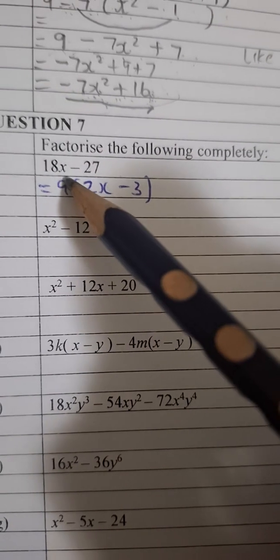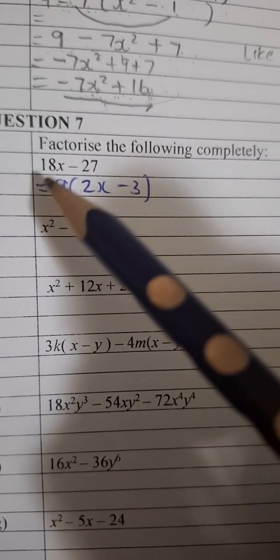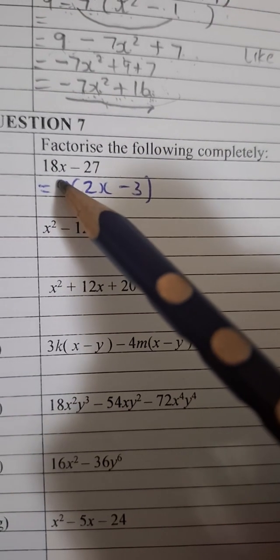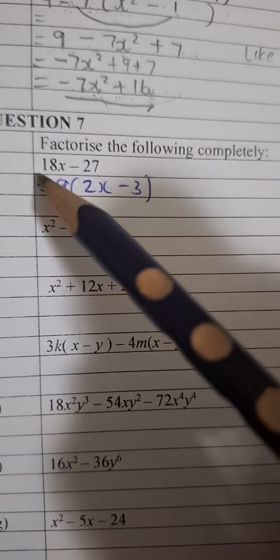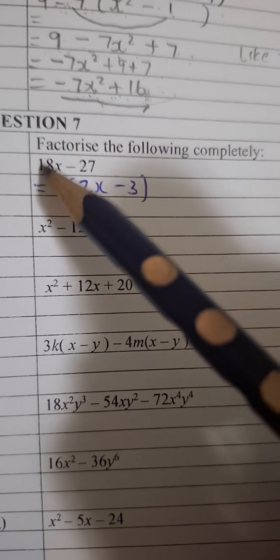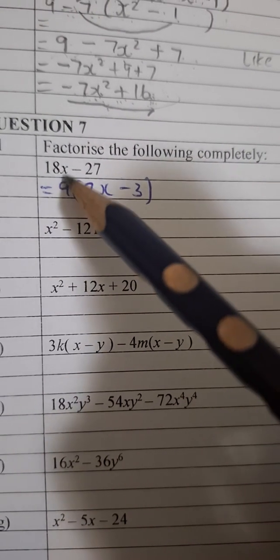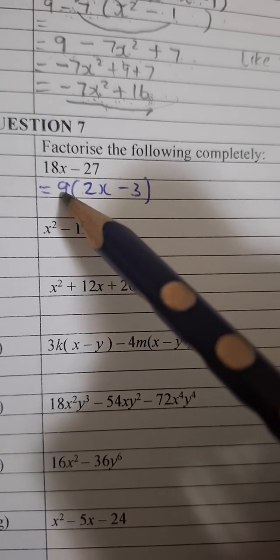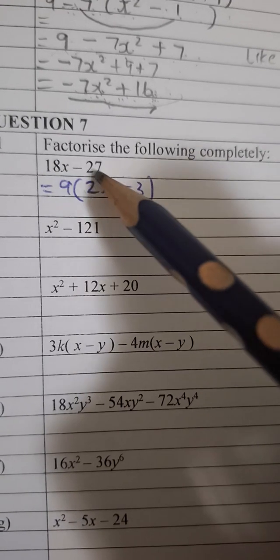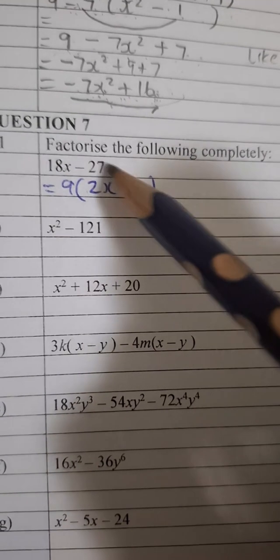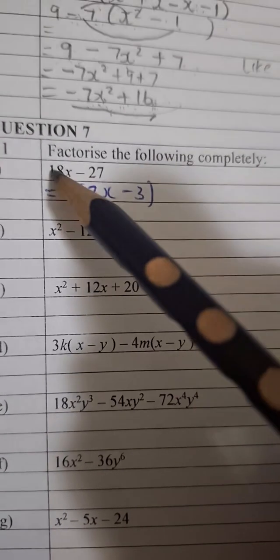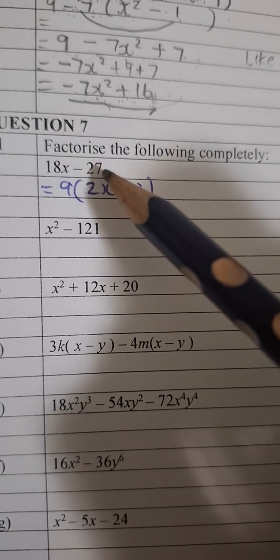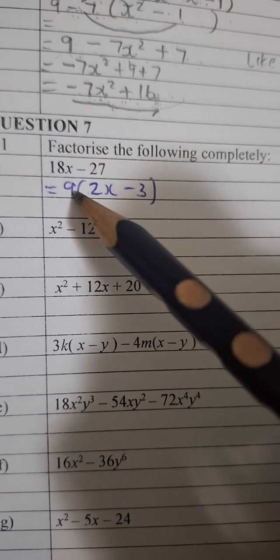So here the highest common factor, guys, according to our sign, the first term always dictates the sign that we take out, so it's positive. Then secondly, the highest common factor number between 18 and 27, we know that it is 9, so we take out a 9. Then we ask ourselves also, what's the highest common factor letter between the two terms? Now x is not common, so that's why we don't take it out. We always take out the common variable that has the lowest exponent.